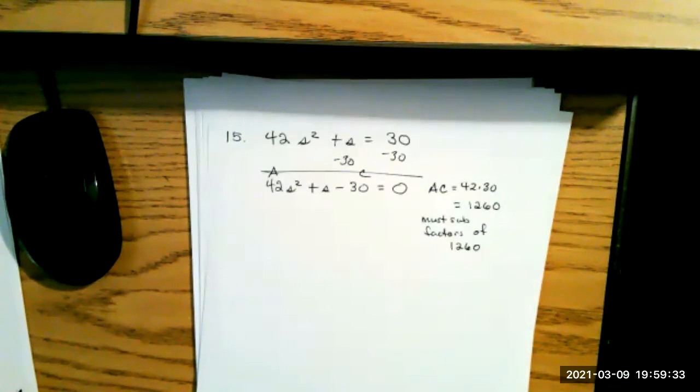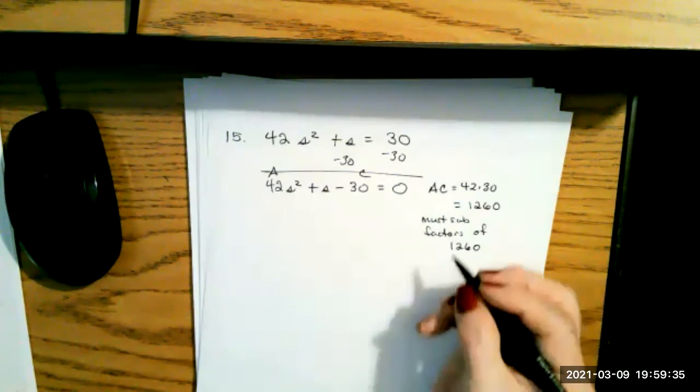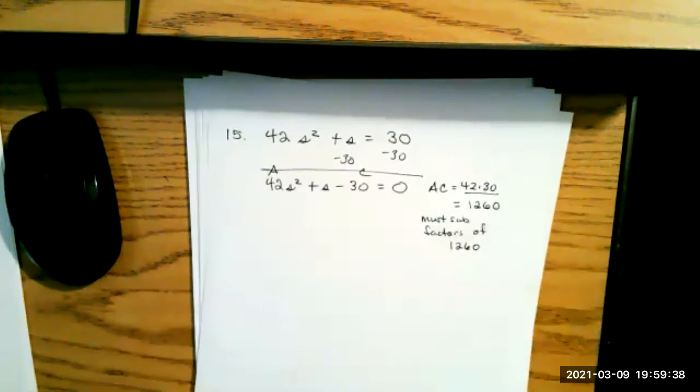So they've got to be close together. Well, I started out with 42 and 30, so I've got to go down from 42 and up from 30. Does anybody have an idea what two numbers multiplied together would give us 1260, and when we subtract them, we get 1? Anybody have an idea?